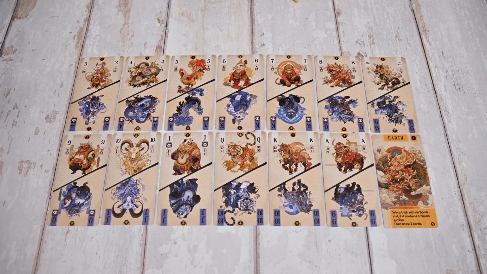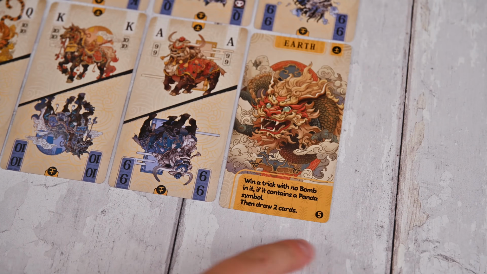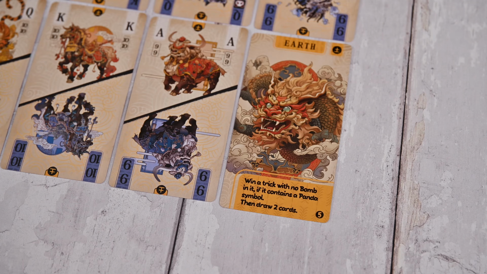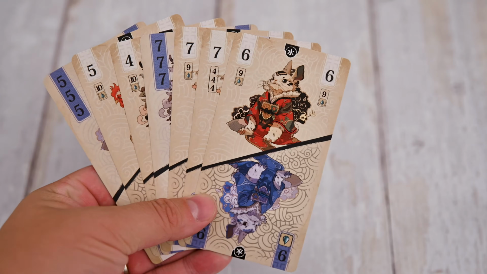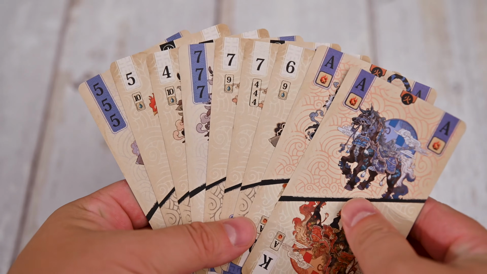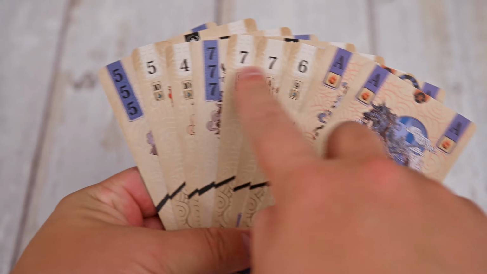Let's jump into the core concepts before we dive into the specifics of the gameplay. Each suit of cards will have 13 animal cards, which have values and sometimes symbols, and an element card, which can only be played at a particular time or discarded at the start of your turn. The animal cards have 2 sides, white and blue. A core mechanic of this game will be spinning cards.